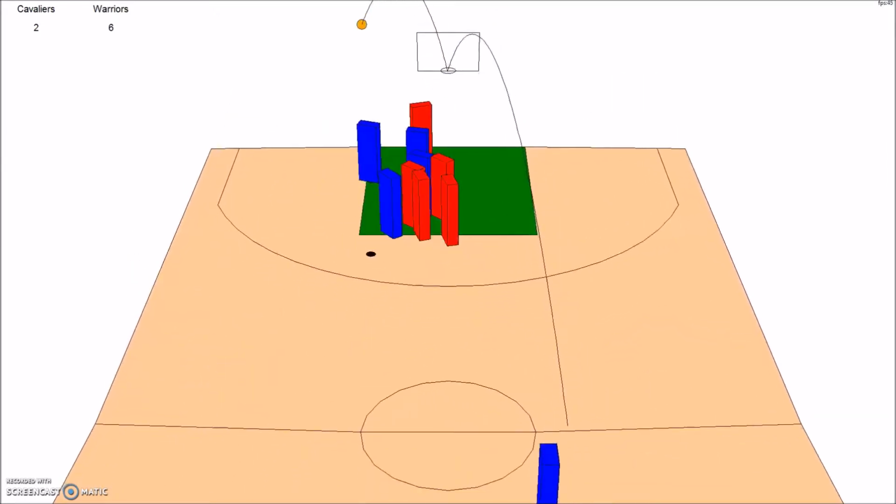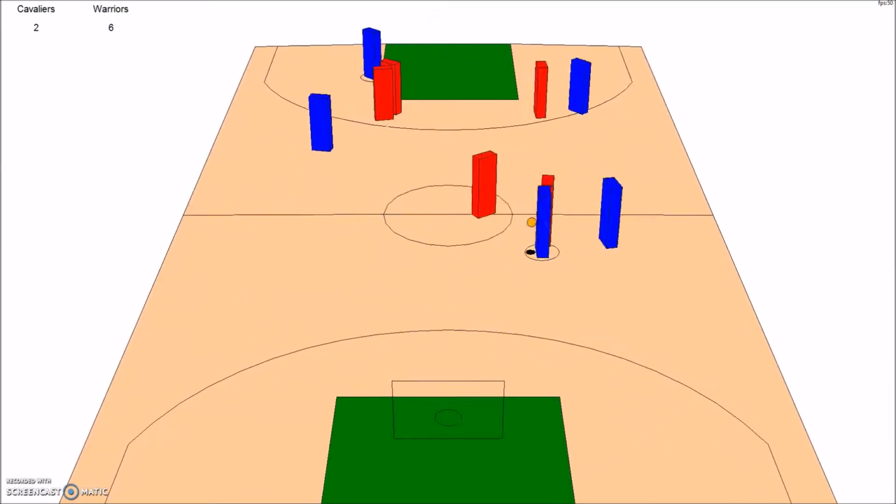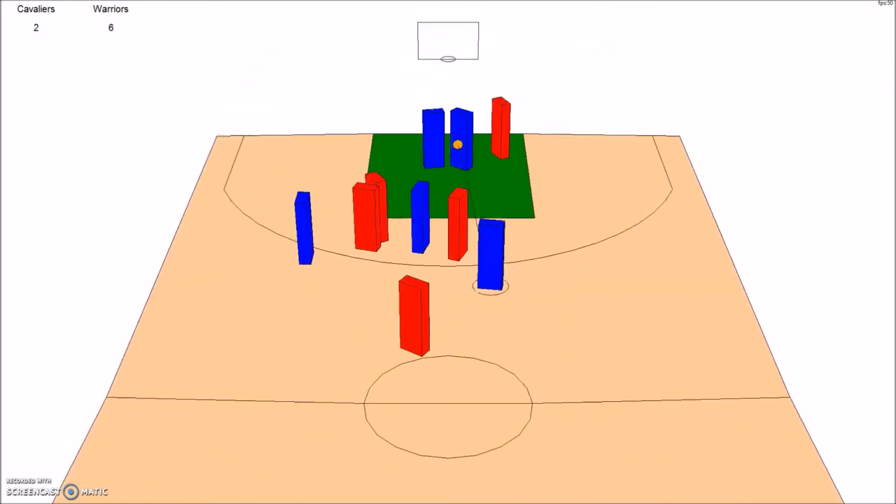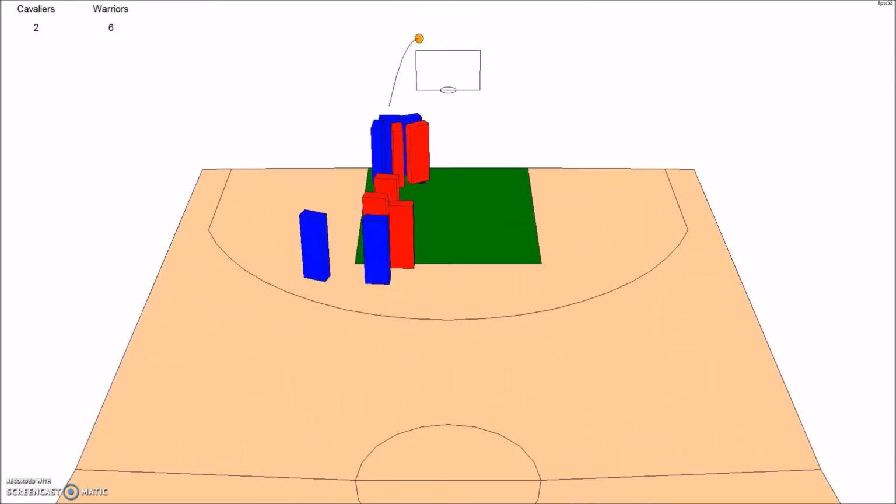Now, another thing that you may have noticed is that instead of having backcourt violations, half-court shots are now worth 6 points instead of the 3 from the three-point line.